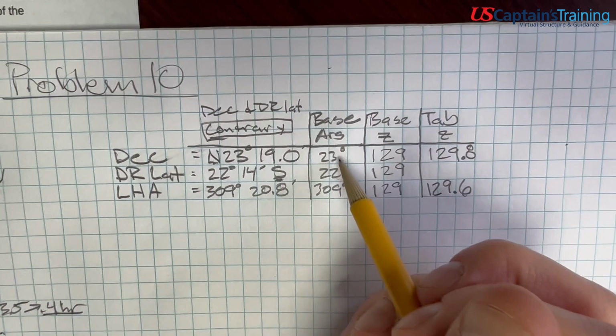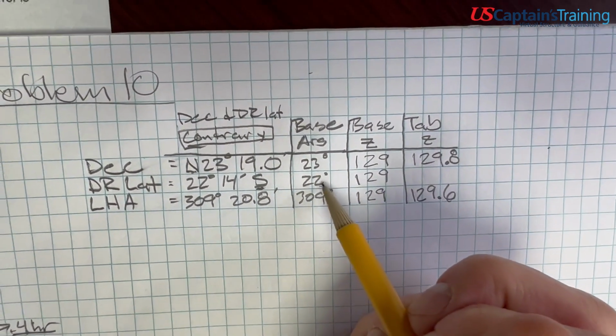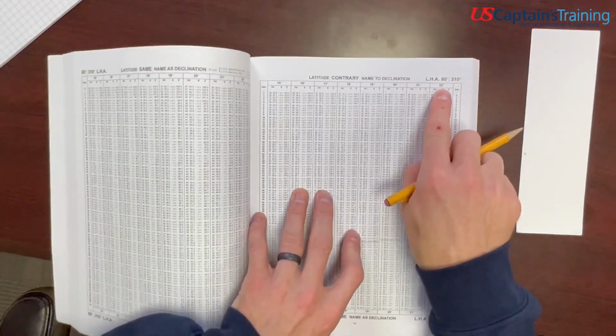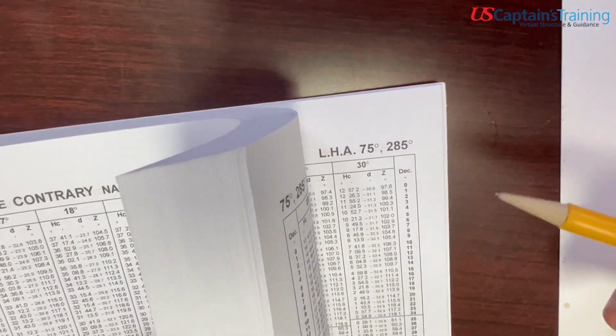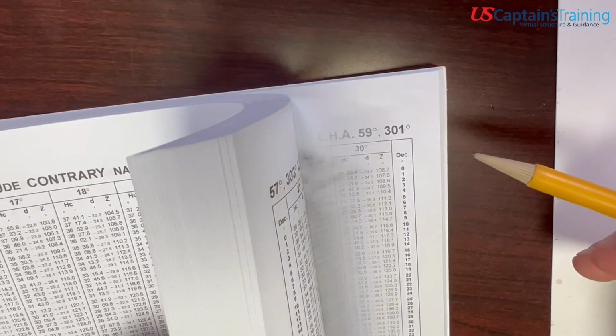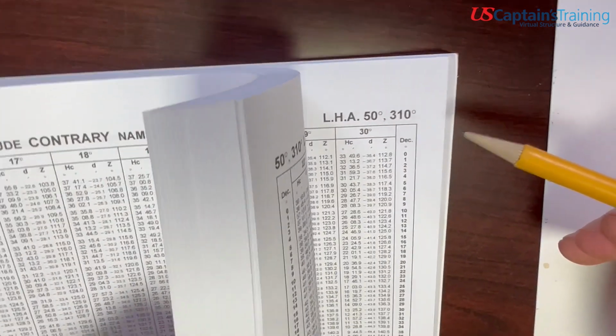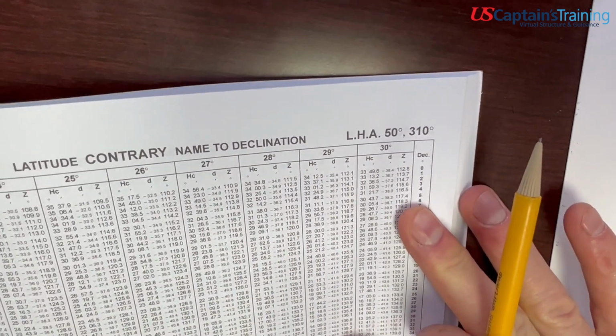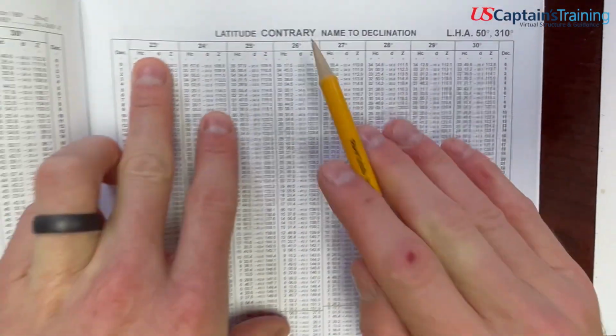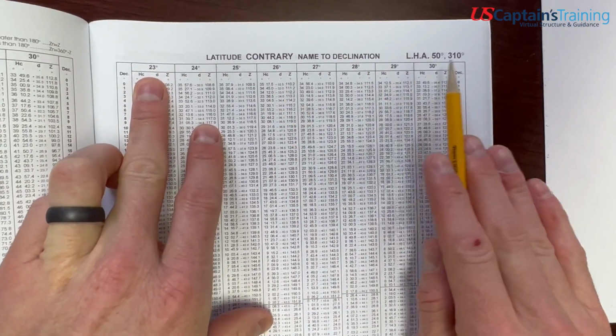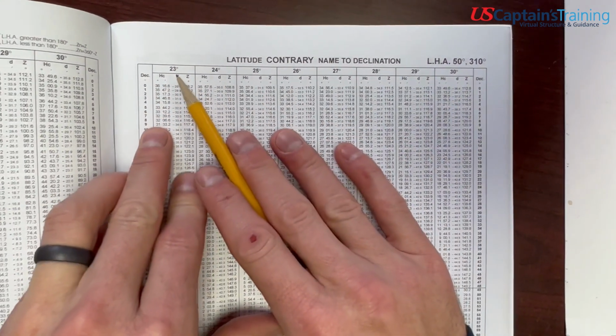So we need to do 23, 23, 309. But to do this one, watch. We got to flip all the way back here. So we can't do it, right? We got to find 310 on this side. Here's the 23. So now we're contrary. 310, 23.